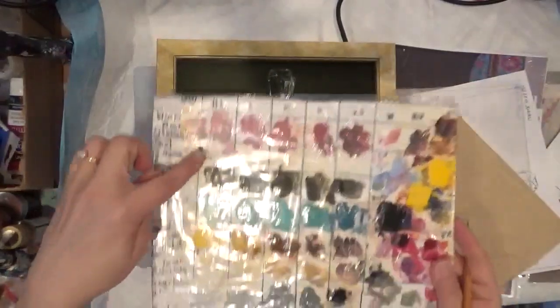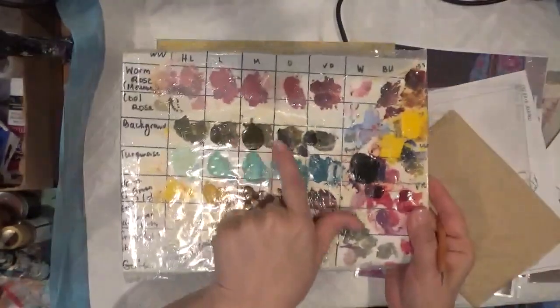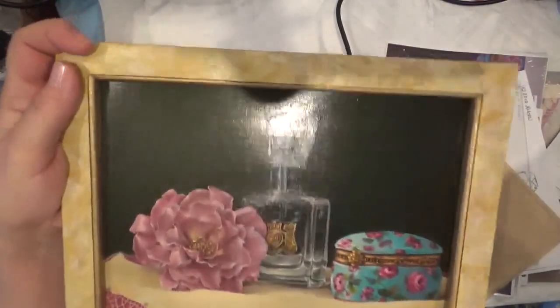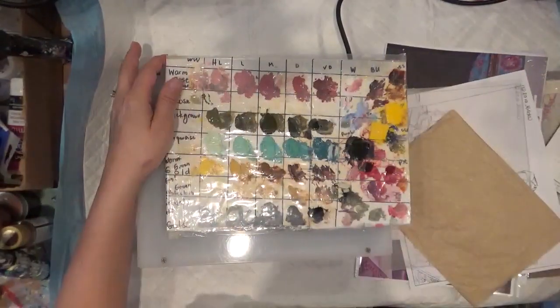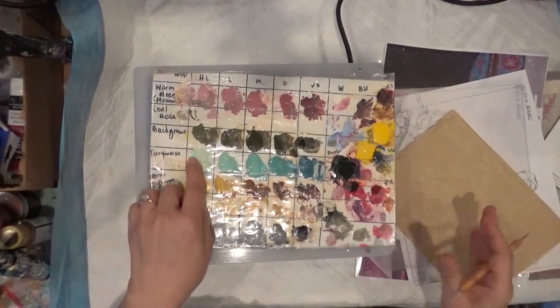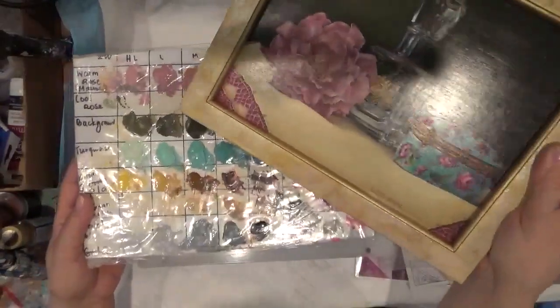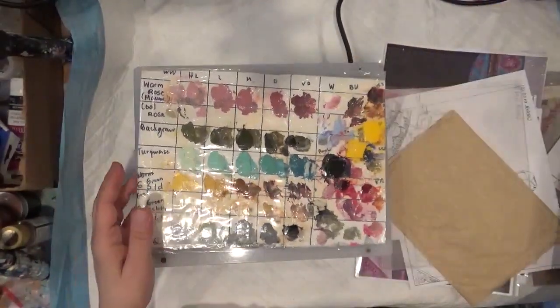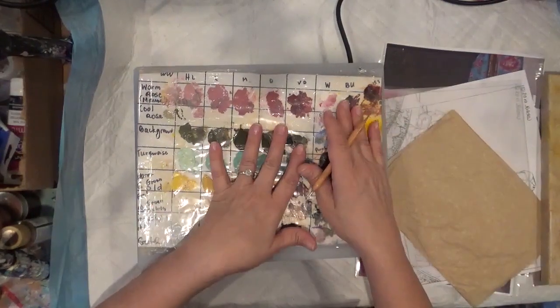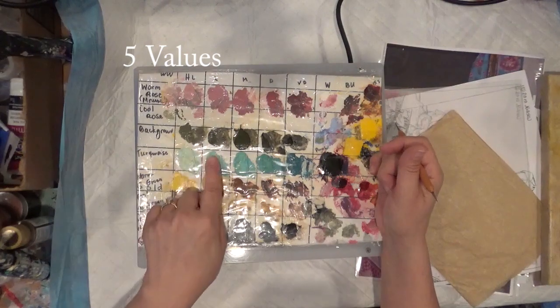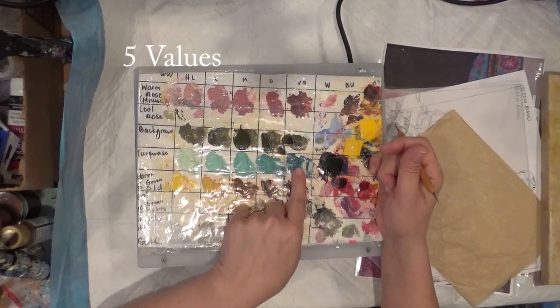Well, if you can see, these are the mixes for the rose. These are the green mixes for the green background, and I painted the background in green because it is the complement of the rose. And then these are the mixes for the porcelain box, etc. The thing is, for every color, I will do at least 5 values: a highlight, a light, a medium, a dark, and a very dark.